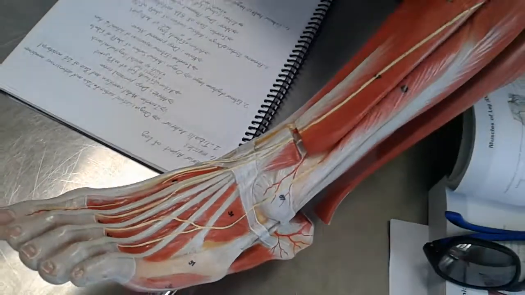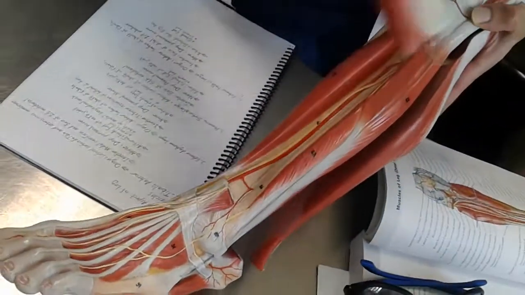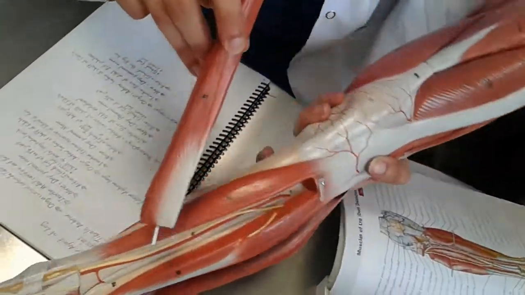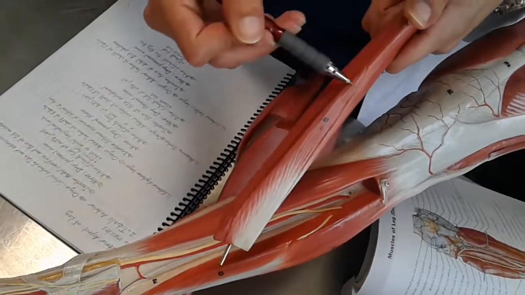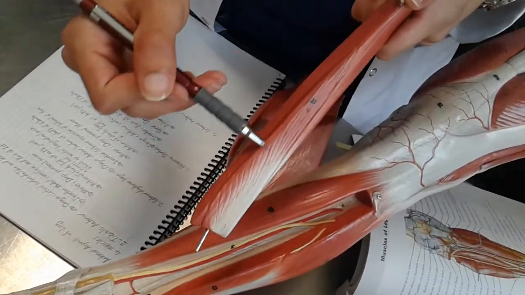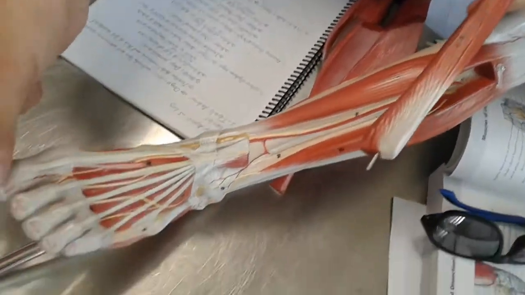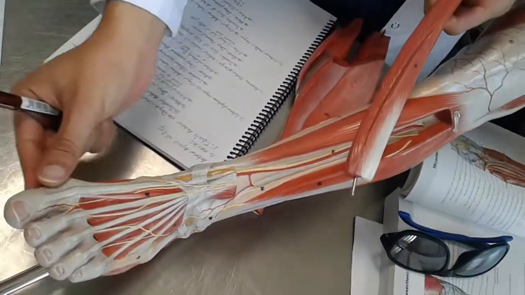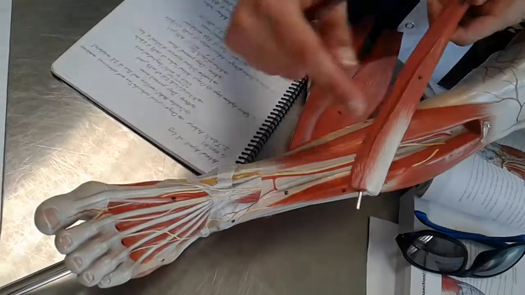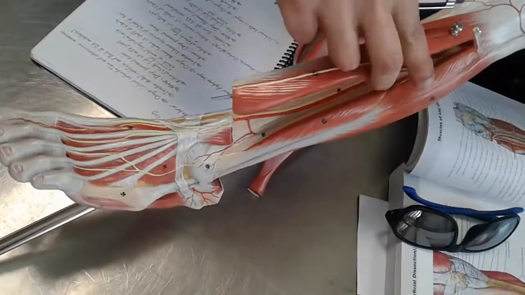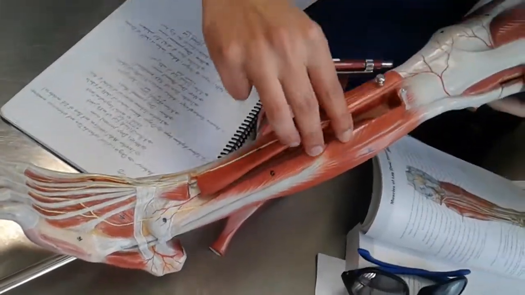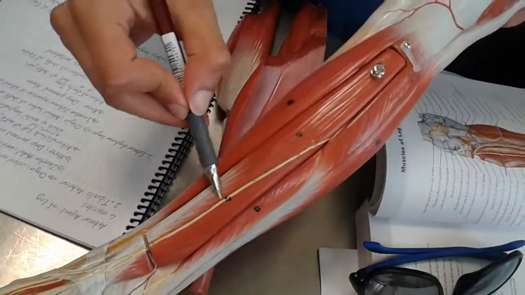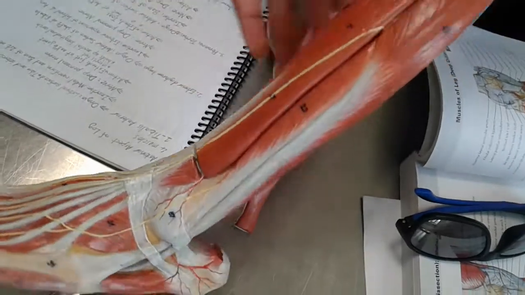We have the last muscle, the extensor hallucis longus muscle. This is the extensor hallucis longus muscle. It's inserted into the first metacarpal. Hallucis means the longest, the first toe. This one, and also we can see the superficial fibular nerve. This one.